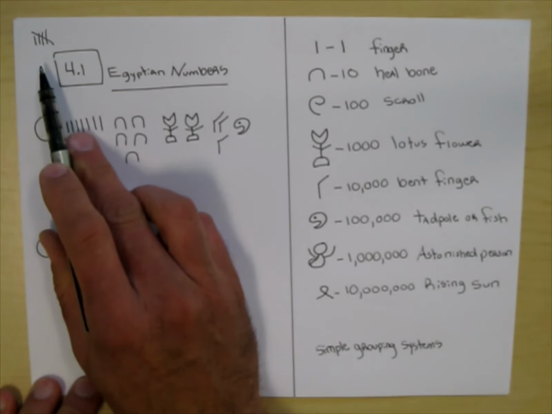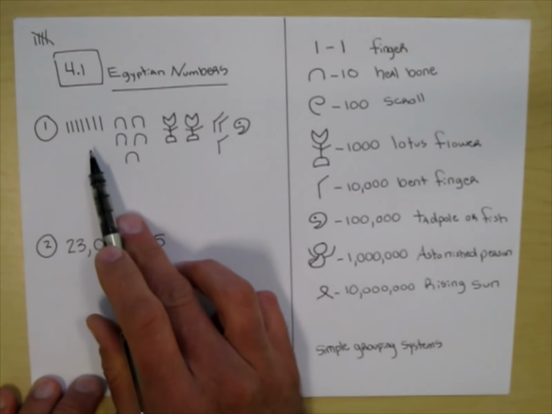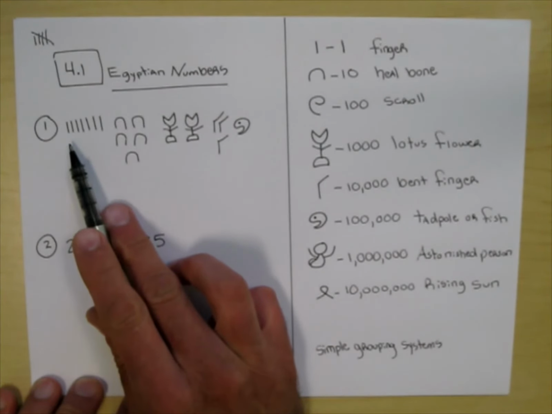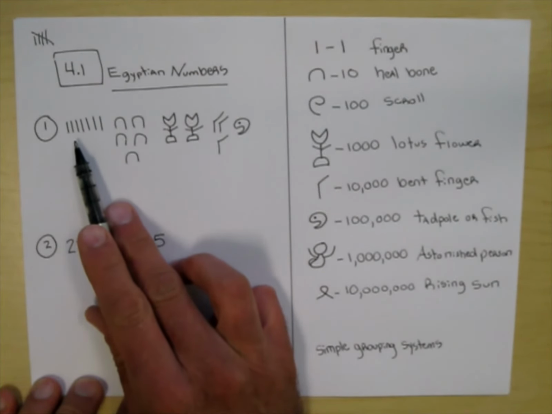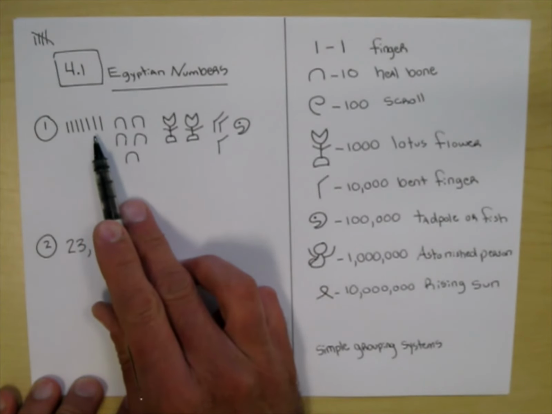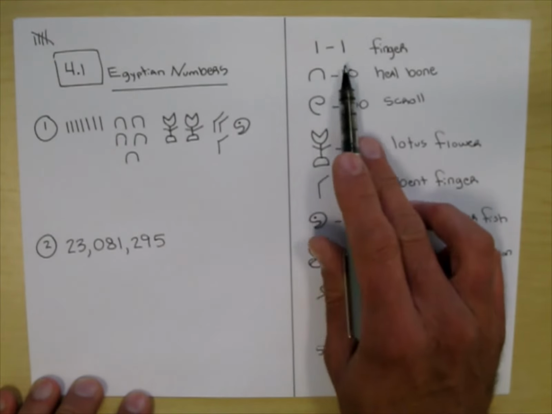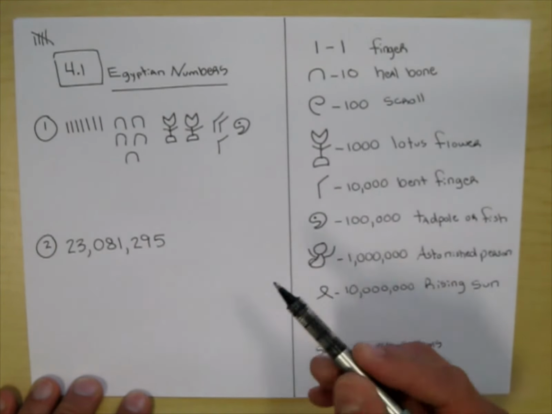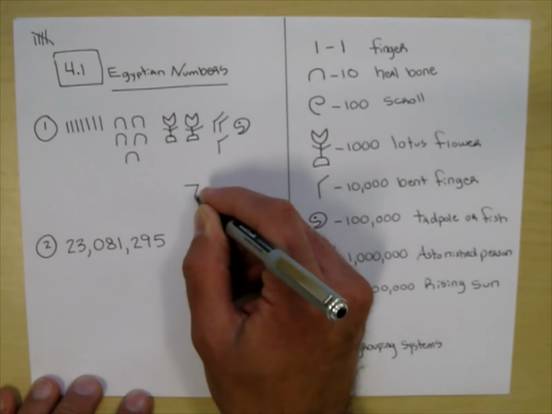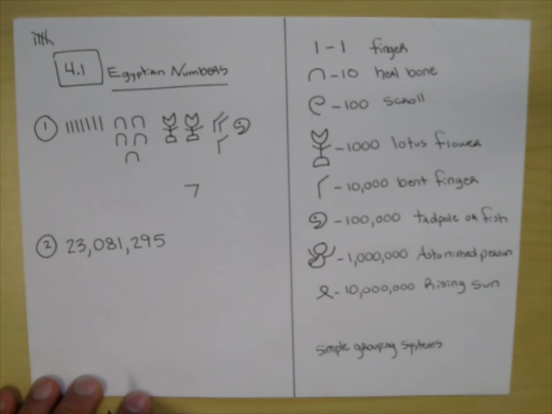When we're tallying things, they didn't do that. So you just have to count them: 1, 2, 3, 4, 5, 6, 7. So there are 7 fingers, 7 ones. So that's the ones place.